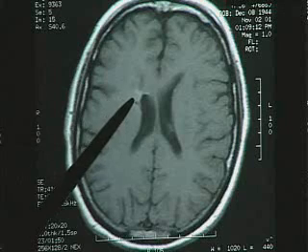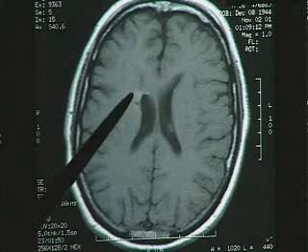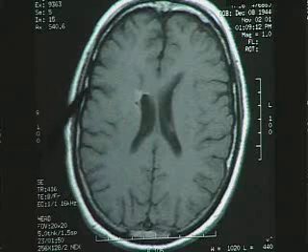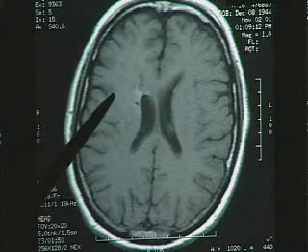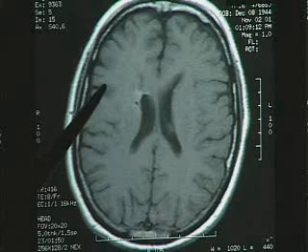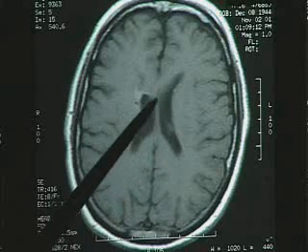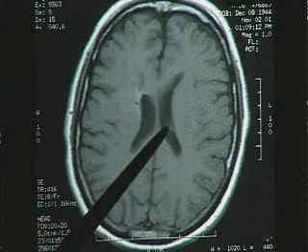There's a small area of increased signal next to the frontal horn of the right lateral ventricle. But the significant shift and compression of the right lateral ventricle that we saw on the previous MRI has disappeared. You also noted that the left lateral ventricle is well seen and not compressed.